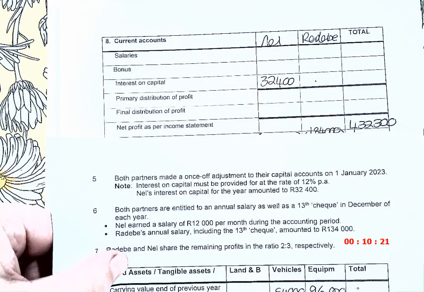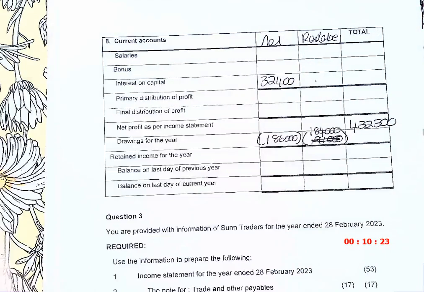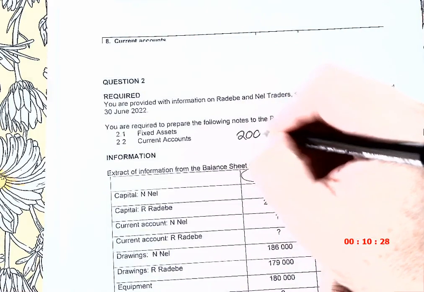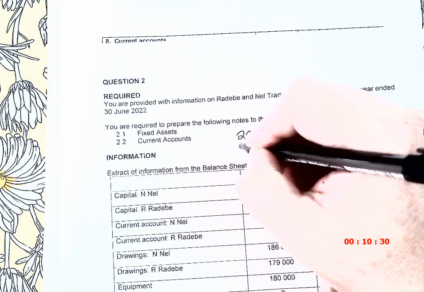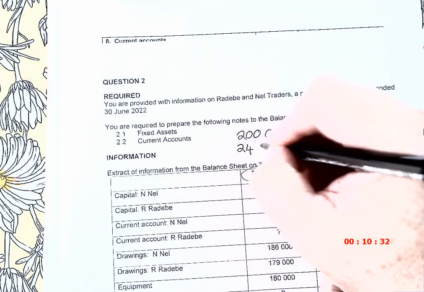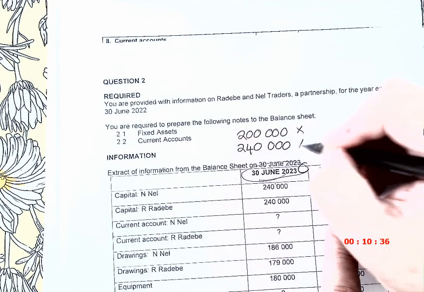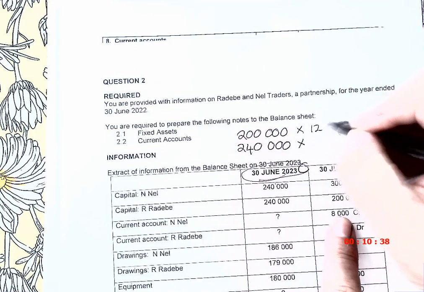Now, if I go look, Radebe had 200,000 and 240. Or you can work with 240. Both 12%.